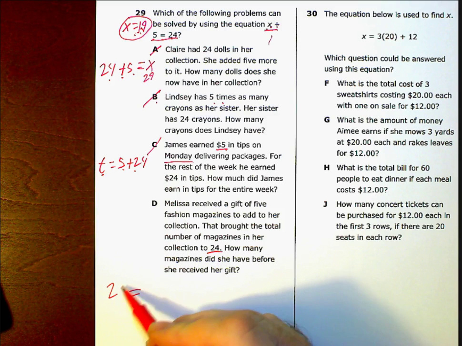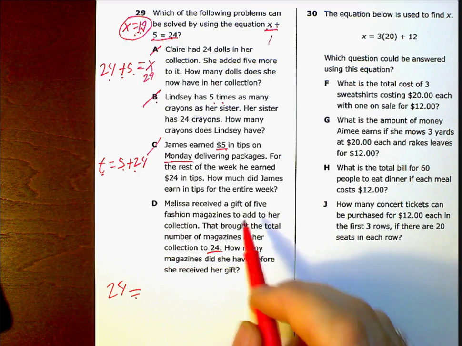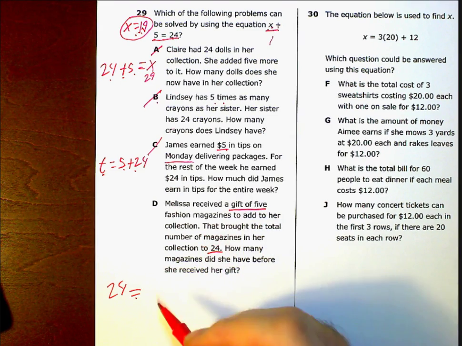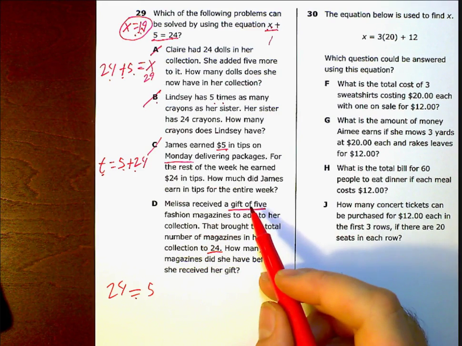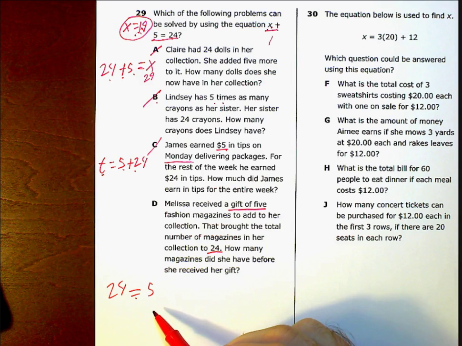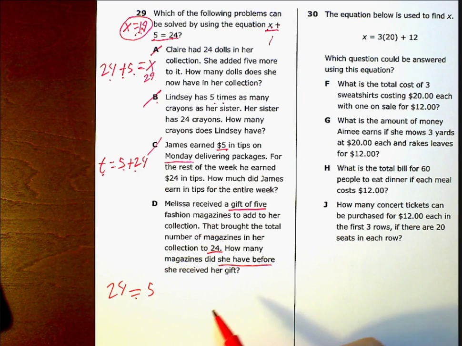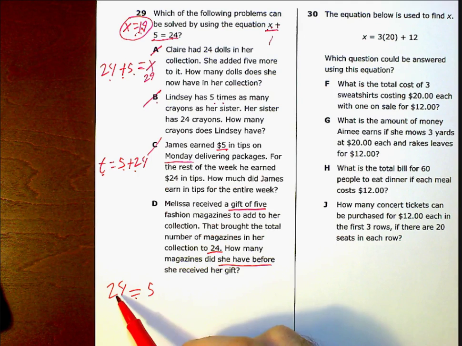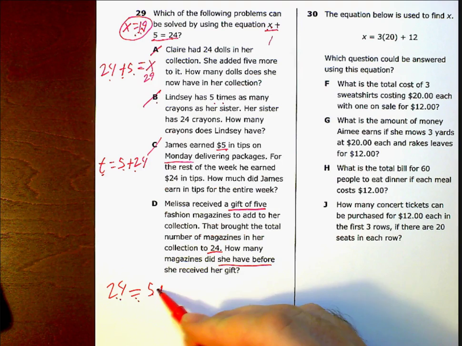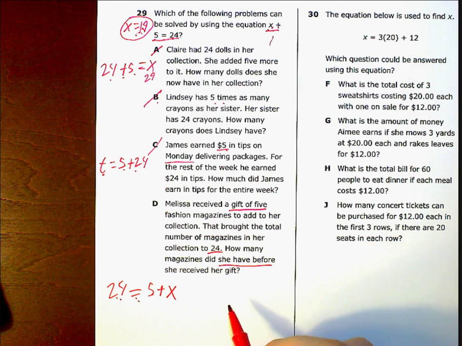So 24 equals the 5 from her gift added to the amount she already had, x, the amount she had before the gift.